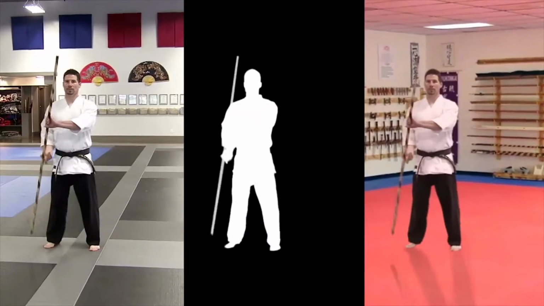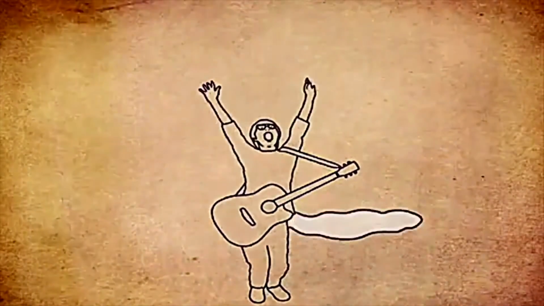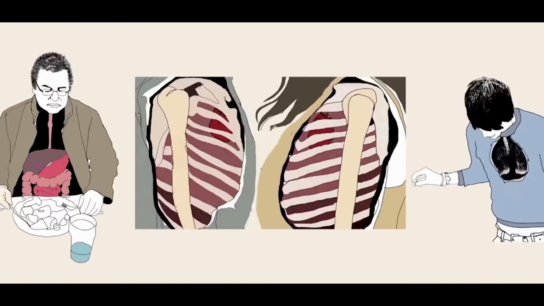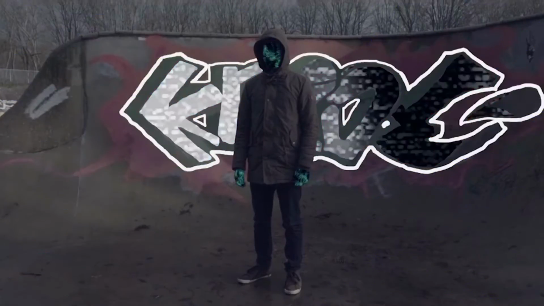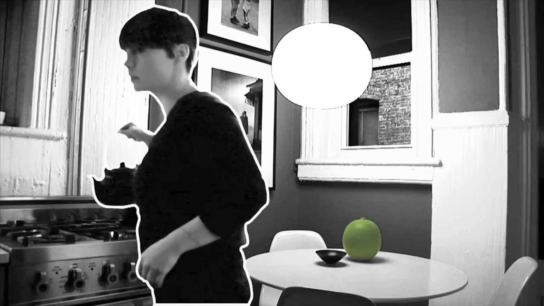Here's a quick example of animation done using the rotoscoping technique. Notice how it's important for the artists to get the edges traced properly. The medium makes it so that even pencil drawings appear to jump into life.